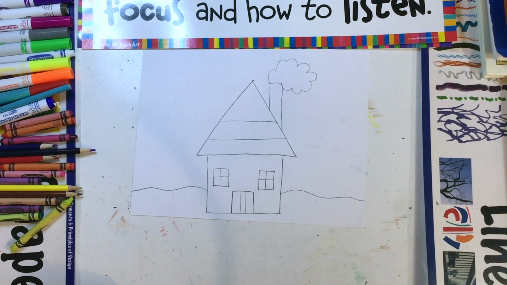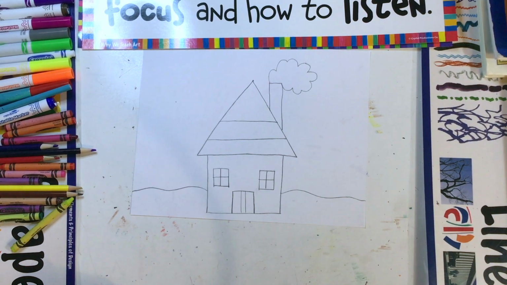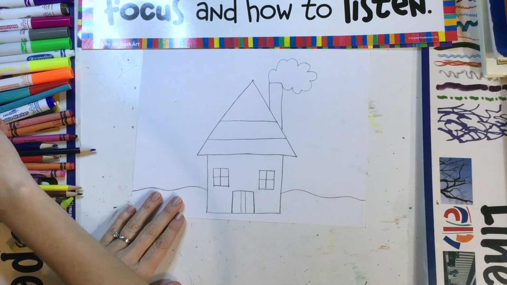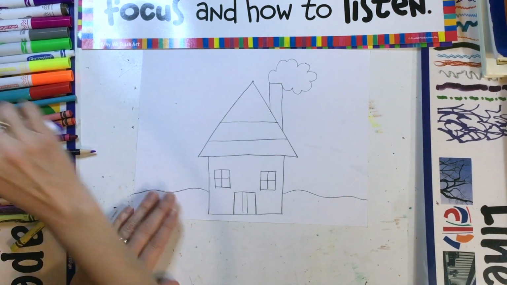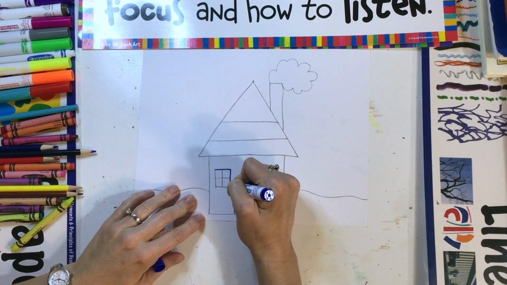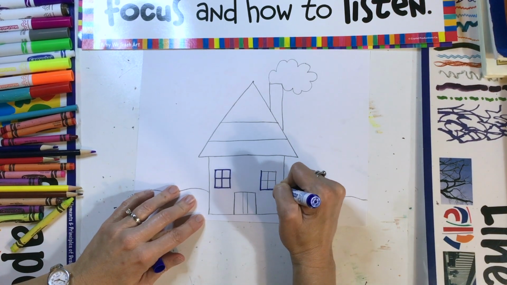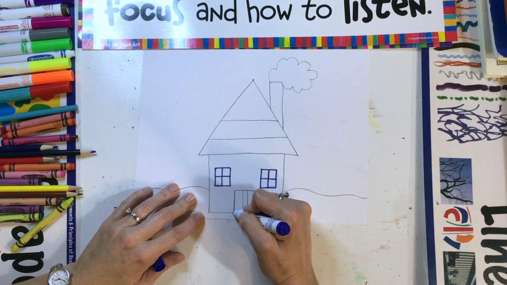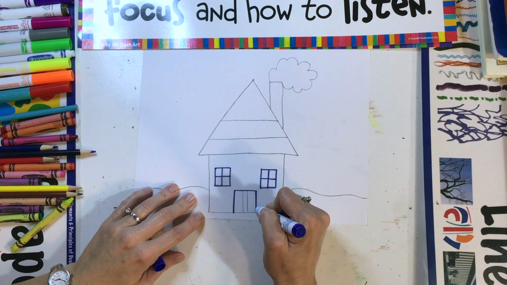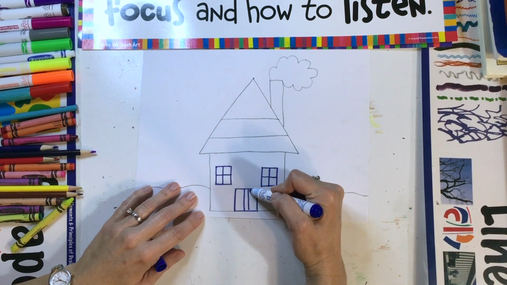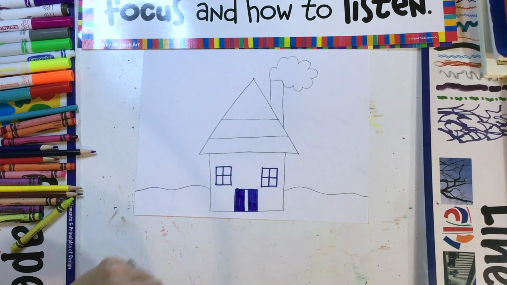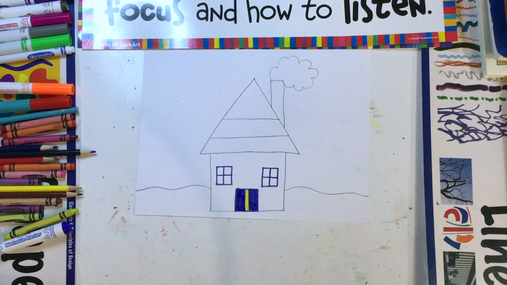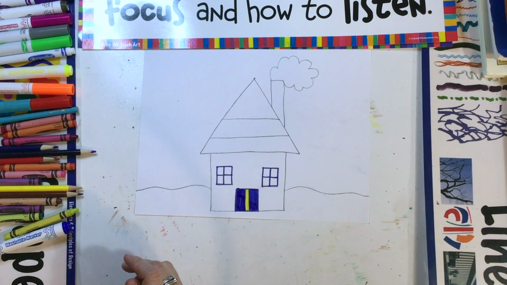Now, I think I'm going to use markers today. Do you have markers? I'm going to make parts of my house blue. I'm going to make this square blue right here. And then I'm going to make the door blue. And I'm going to add color to this side. And in the middle, I'm going to make that yellow. Okay, and then the top of the house, I'm going to make brown.